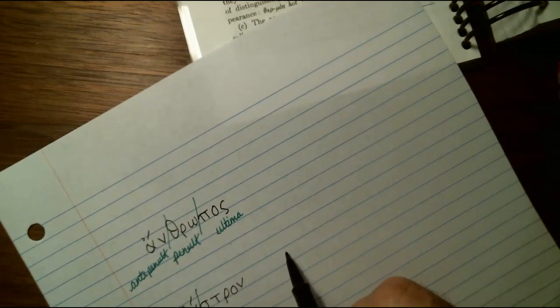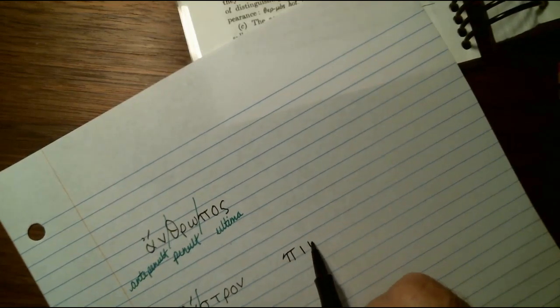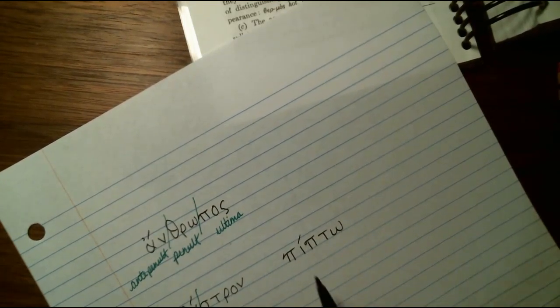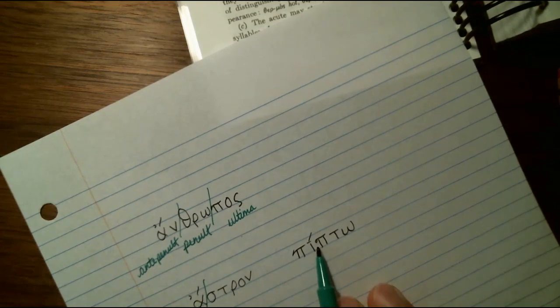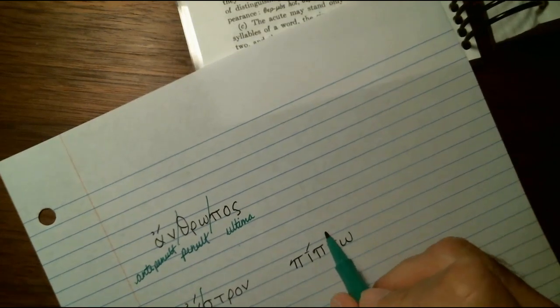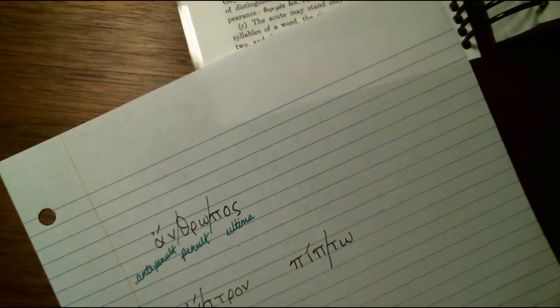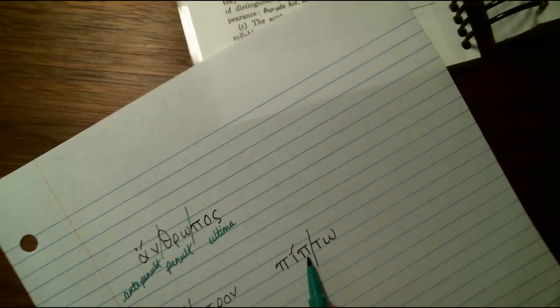If we look at pipto, now this one I am going to change a little bit. So we have pipto, which means to fall or I fall, and they're marking this iota as long. Okay, there's a lot to talk about in this, which is good because it'll help us out. So they break up this word right here between the iota and that second P. I'm going to advocate breaking it up right there, just because putting that labial P and trying to pronounce it with that T together is very difficult.